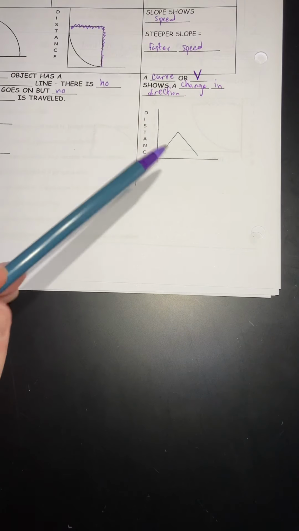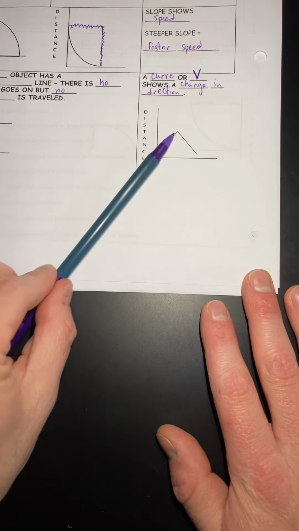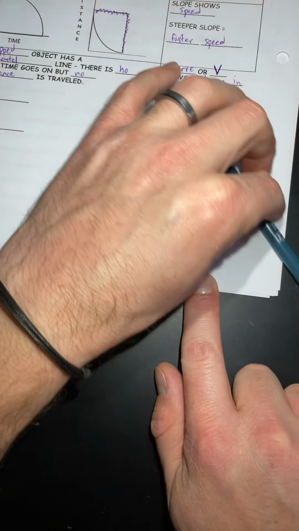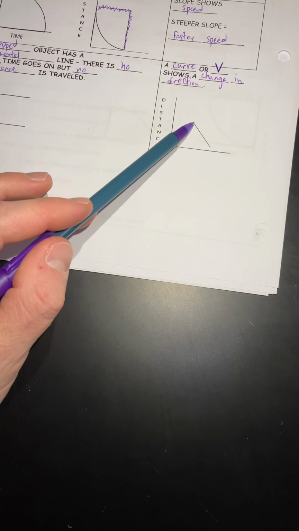Change in direction. So if you look at this line right here, remember, a positive slope means it's going forwards. But then it turns into a negative slope, and that means it's going backwards. So it goes forward, then stops, then turns around, goes backwards.